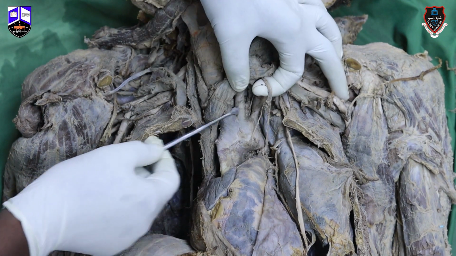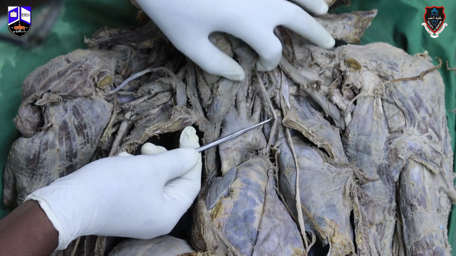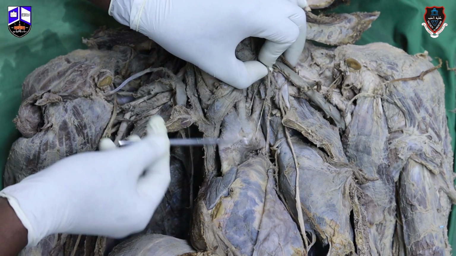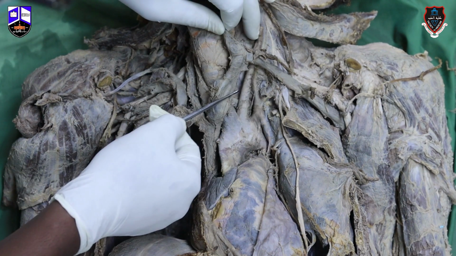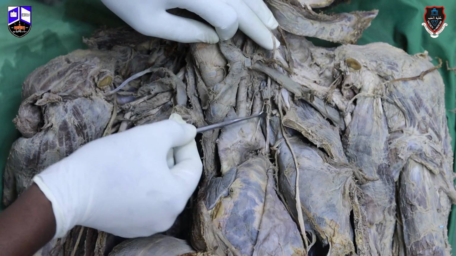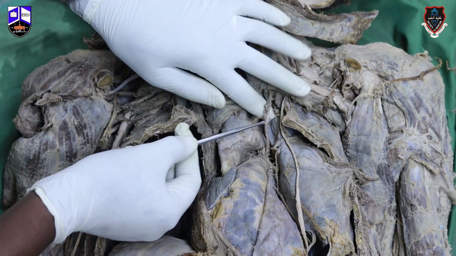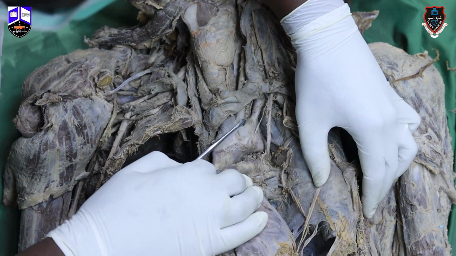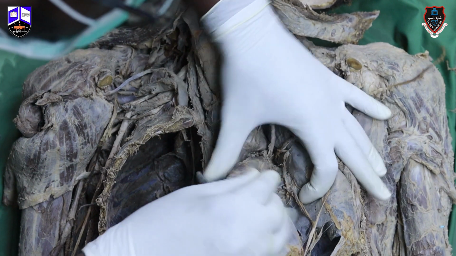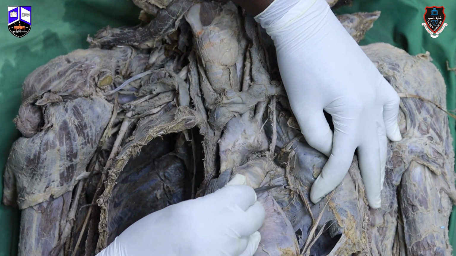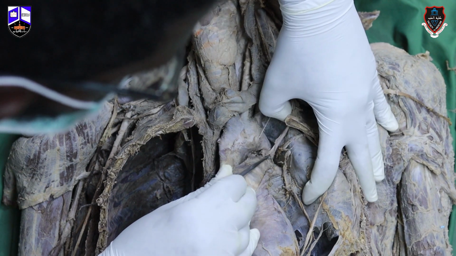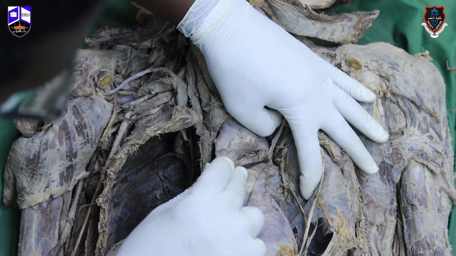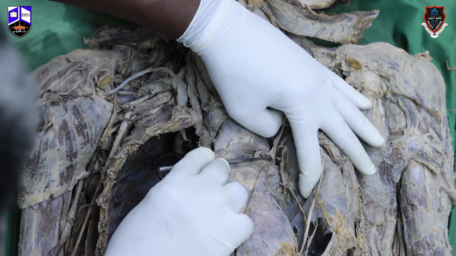The vagus nerve, this is the left one, the left vagus nerve, descends lateral to the mediastinum, anterior to the arteries, and then it goes behind the root of the lung. Here is the left lung root, and here is the vagus nerve going behind the lung root.